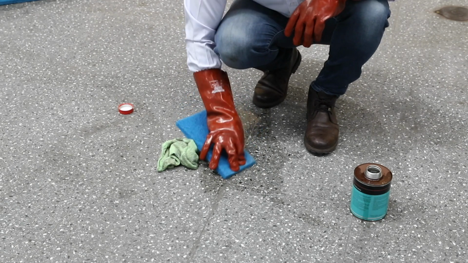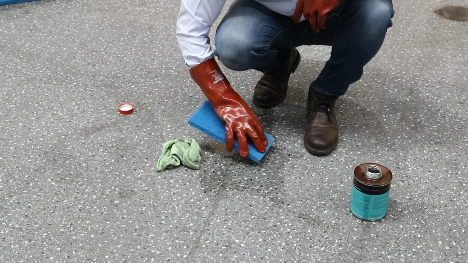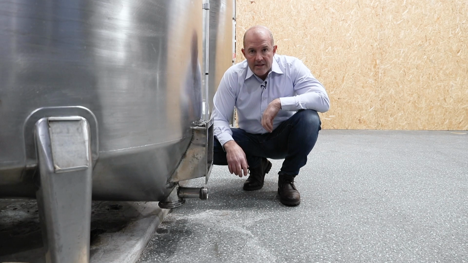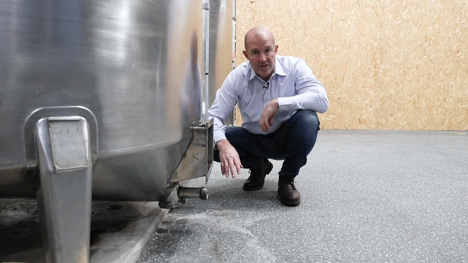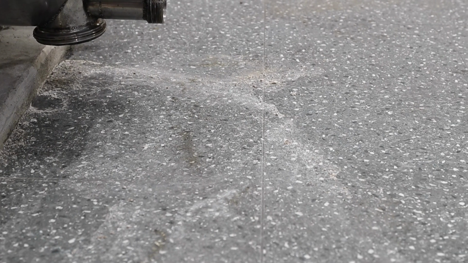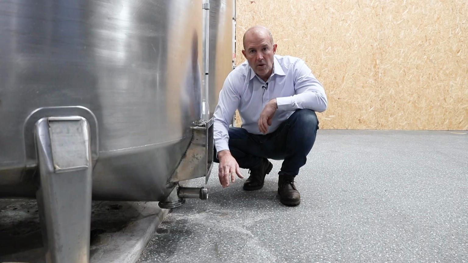We actually just scrub the surface where the silicon is. Okay, so you can see here during industrial use, we've got a build-up of contaminations under the floor here. These continue to build and we'll need to identify exactly what these are.